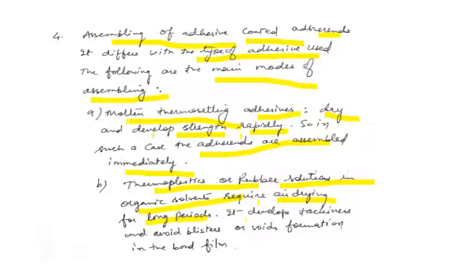It develops tackiness and avoids blisters or voids, meaning gaps, in the bond film. So this is not so effective for thermoplastic or rubber solutions, since it requires a very long air drying period and can develop voids or gaps, which are not suitable for strength.